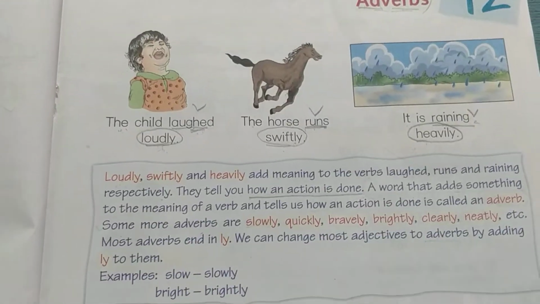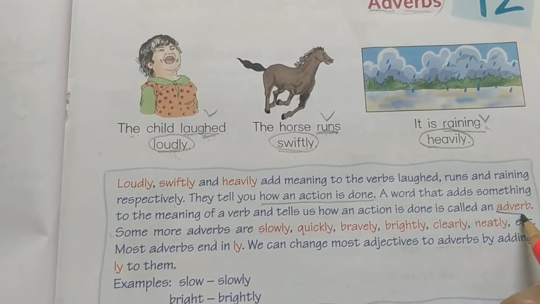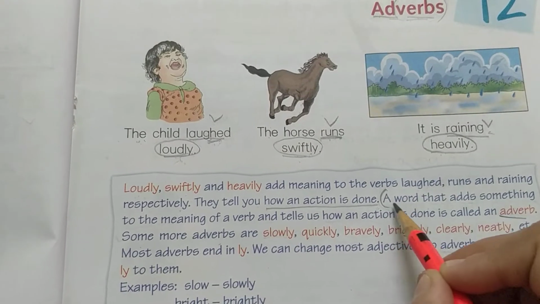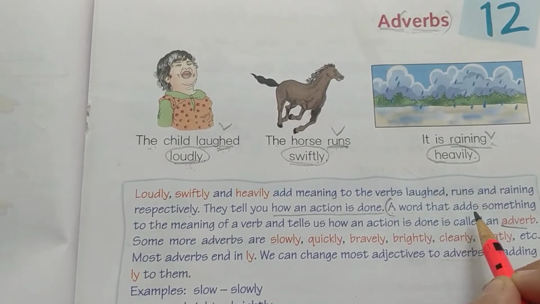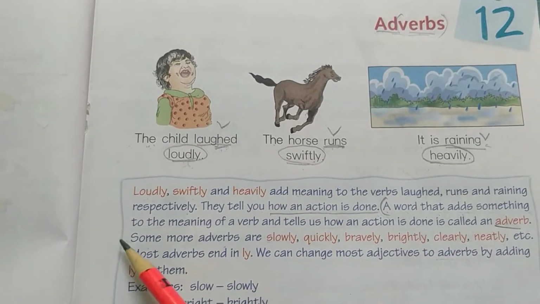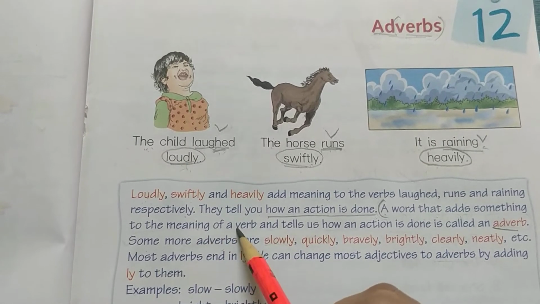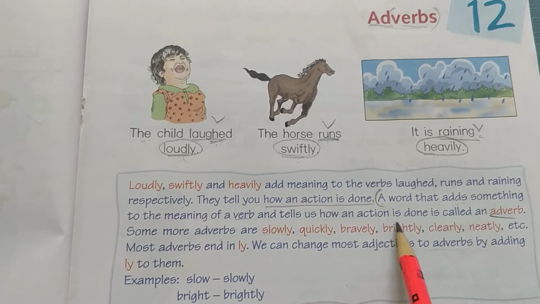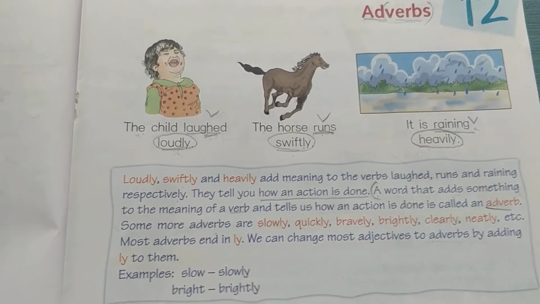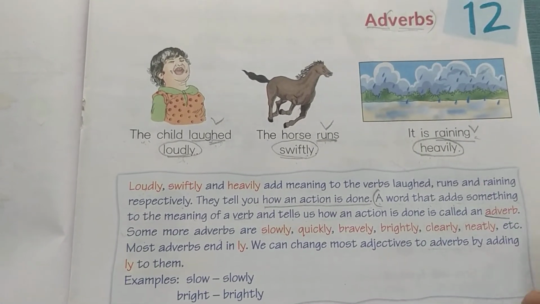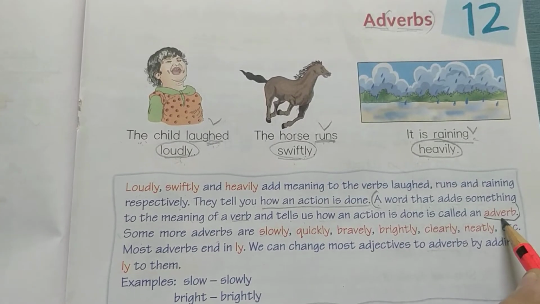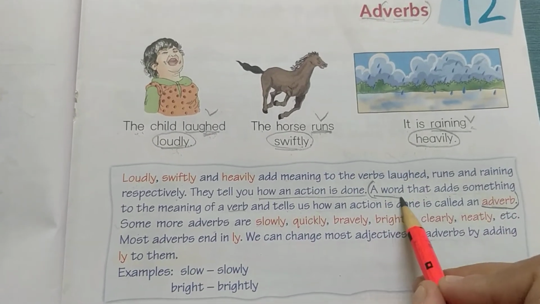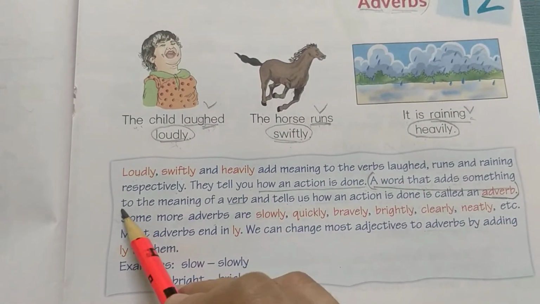So now let us learn the definition of adverb. You mark from here. A word that adds something to the meaning of a verb and tells us how an action is done is called an adverb. So you underline and mark this definition. Okay, let me explain this to you again.